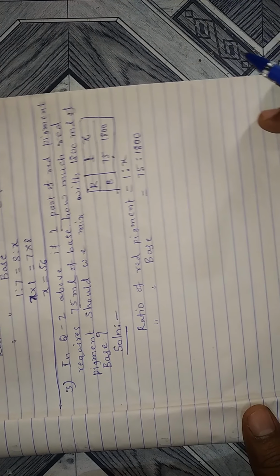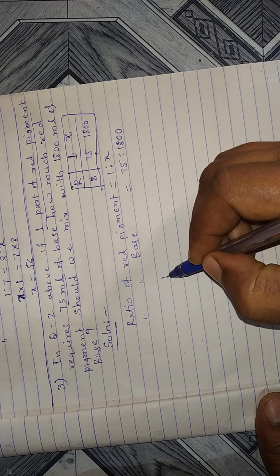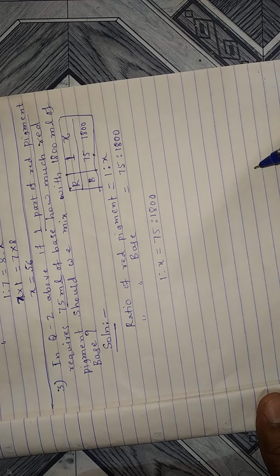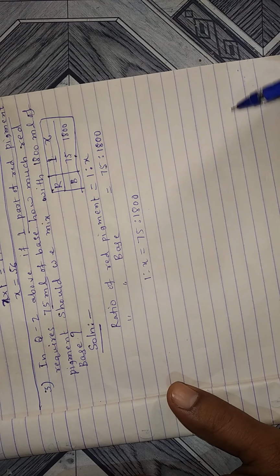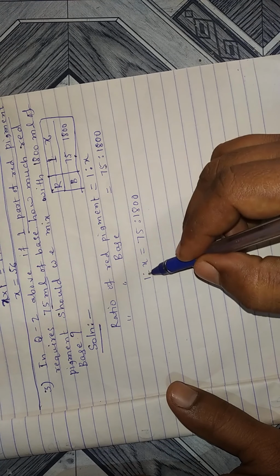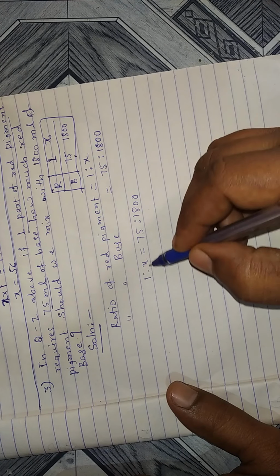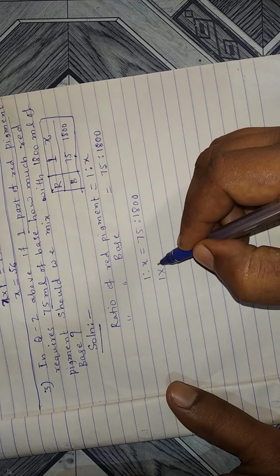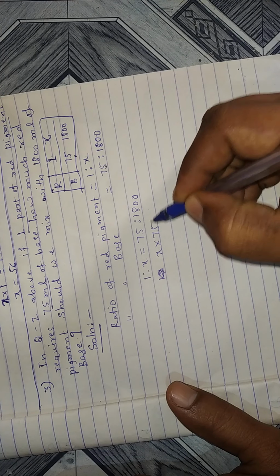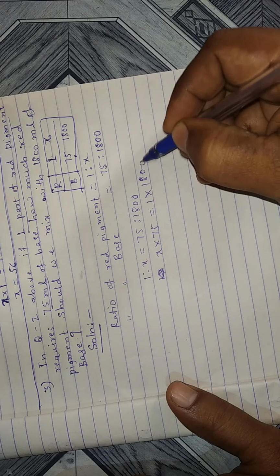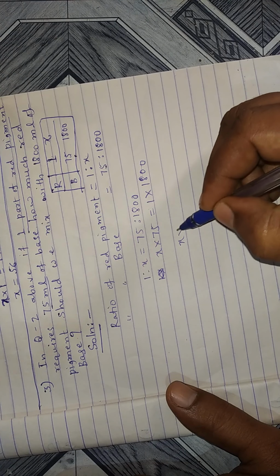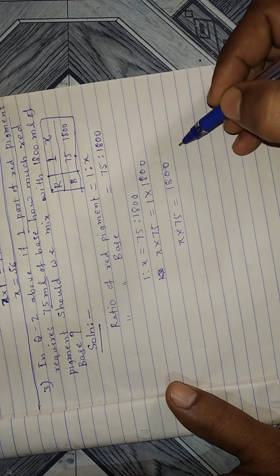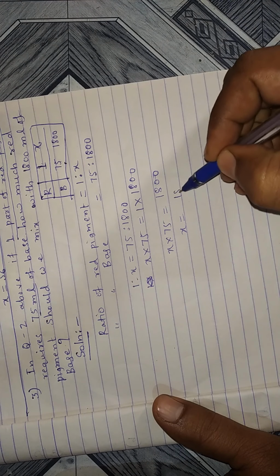Students, let me solve both these ratios. That is 1:x is equal to 75:1800. Next, using the property of proportion, that is product of middle terms is equal to product of extreme terms, let me write x into 75 is equal to 1 into 1800. So x into 75, and after multiplying this we have 1800. So x write as it is, and this one also write as it is.